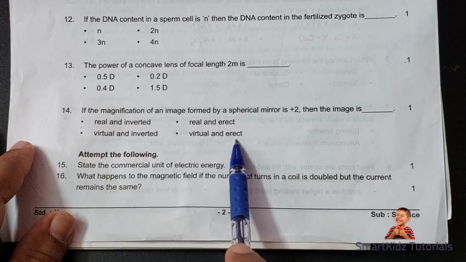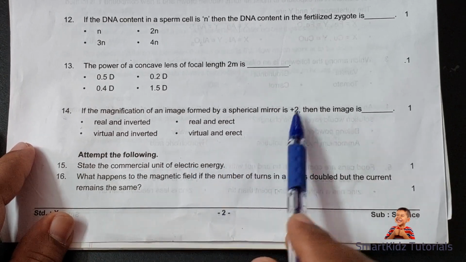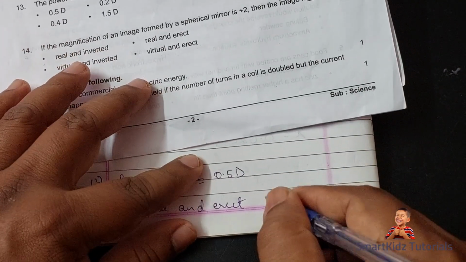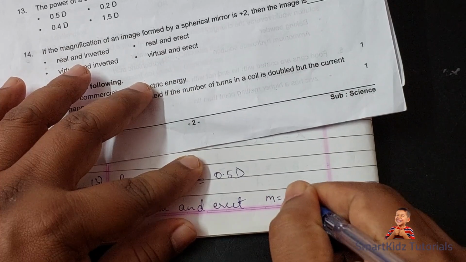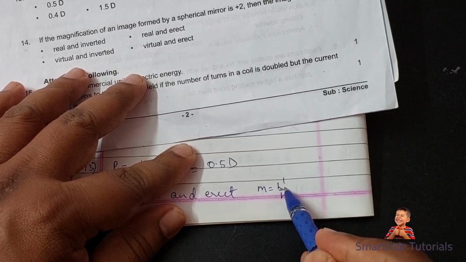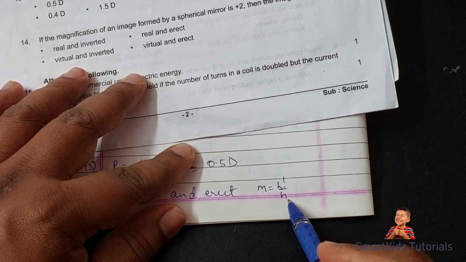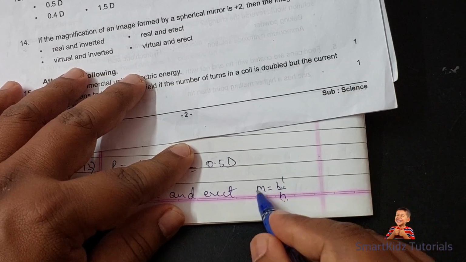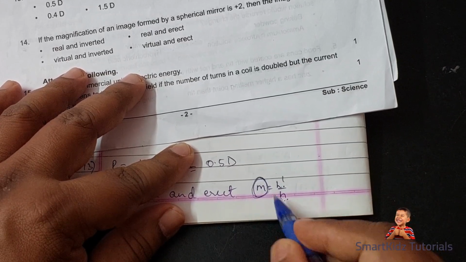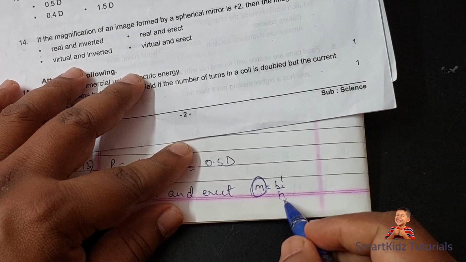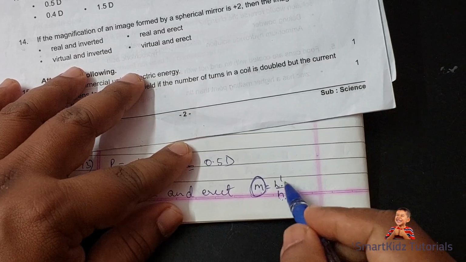Why virtual and erect? When will you get +2? So our correct answer is this, but I'll just show you. M is equal to h dash upon h. Now h dash is what? Height of the image. H is what? Height of the object. Now when will our magnification become positive? When both are positive, right? And when is both positive?